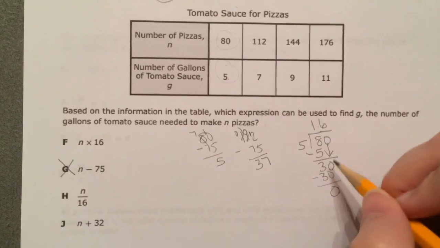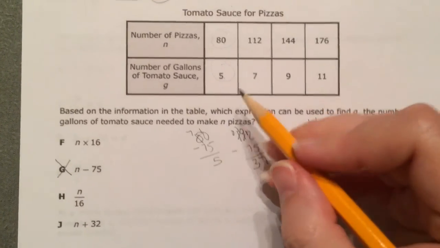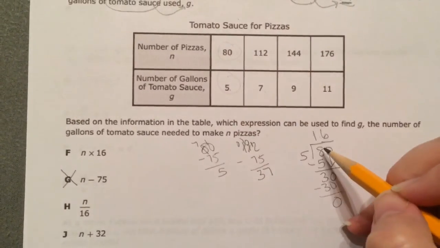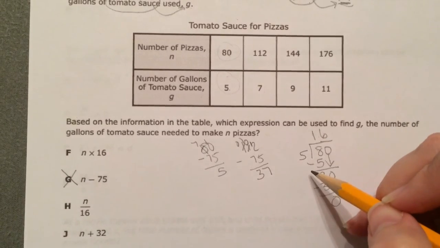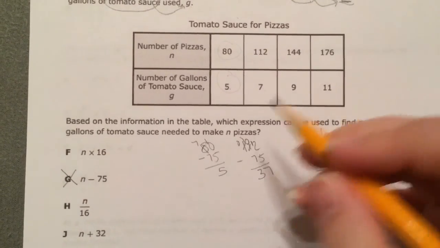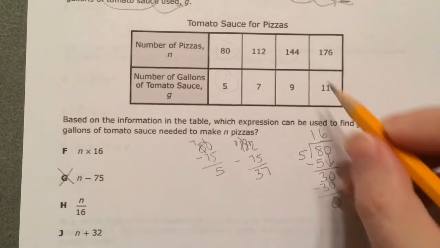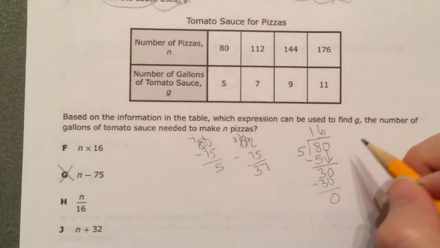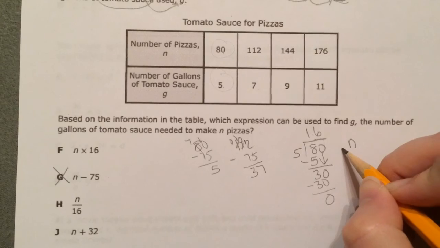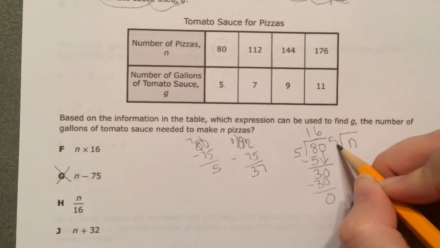5 times 16 would give me 80, right? So 80 divided by 5 gives me 16. So 80, which is my N, remember 80 is N, so this is the same as N divided by 5.